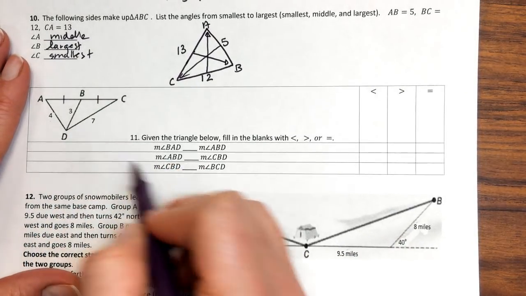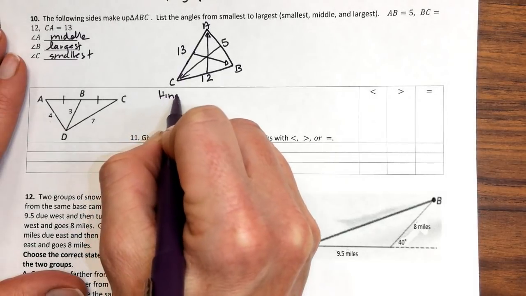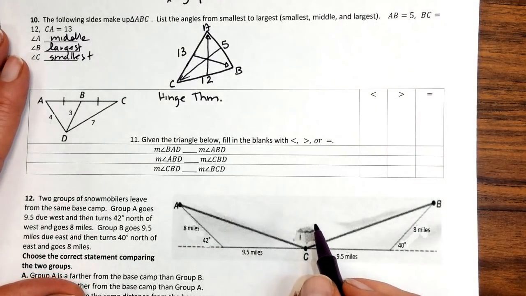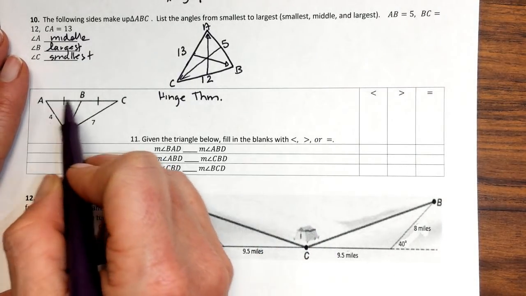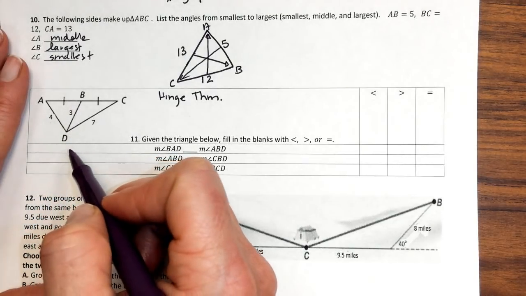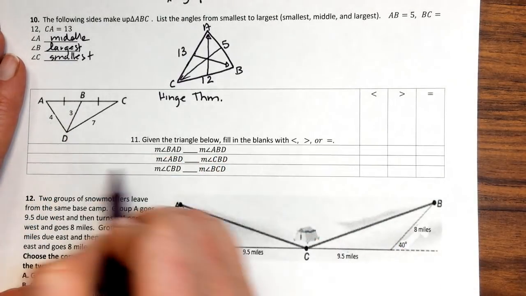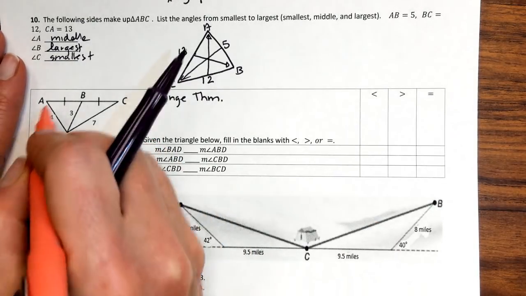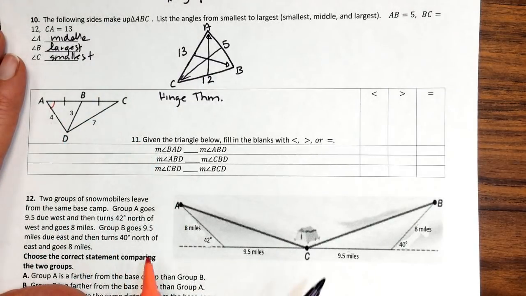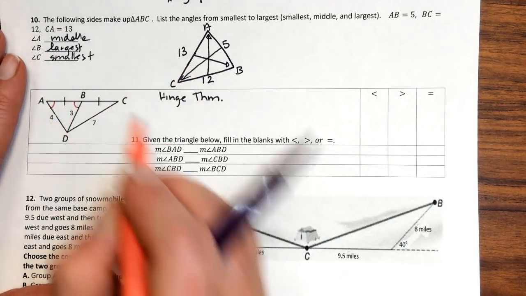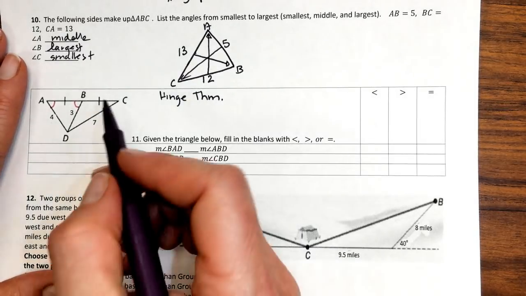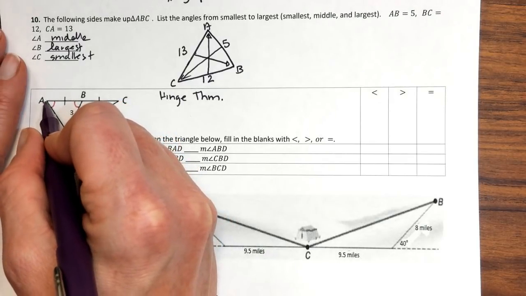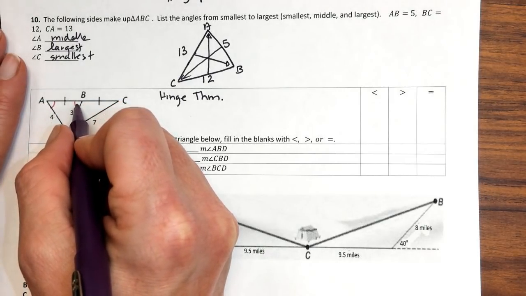Right? So this problem is all about the hinge theorem, and this is comparing sides and angles. So if we're looking at 2 triangles, I have one big triangle, but I also have 2 triangles inside. So if I'm looking at BAD, I'm looking at this angle down here, and I'm comparing that to ABD, so this angle here. Now I know they look kind of similar, but remember that the longer side creates the larger angle.